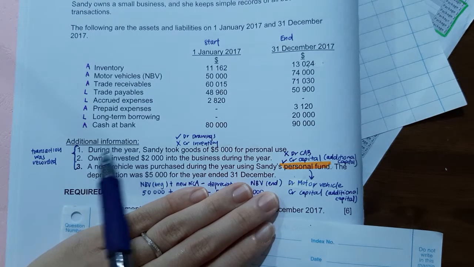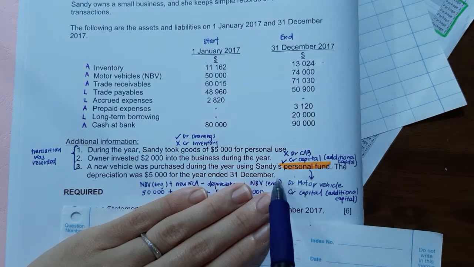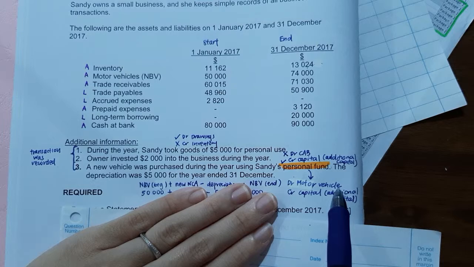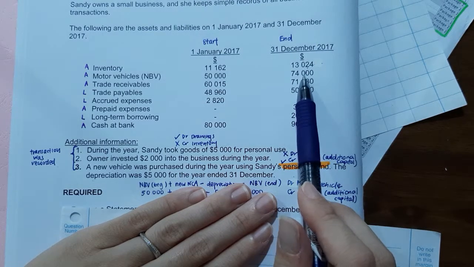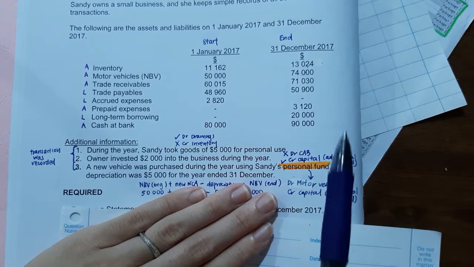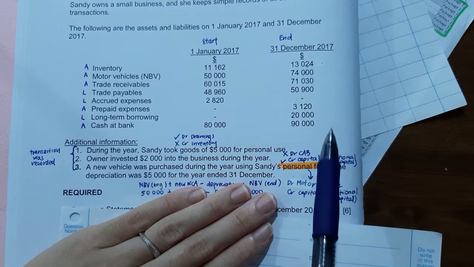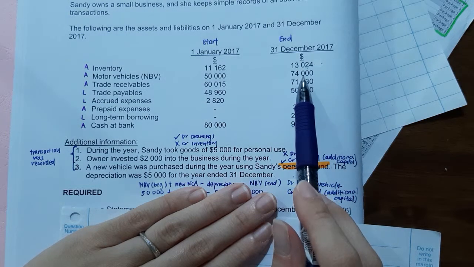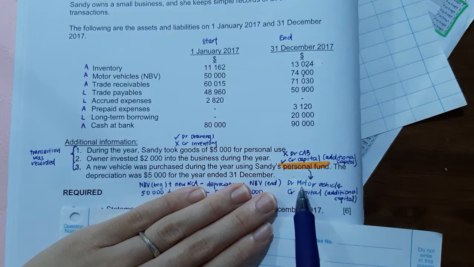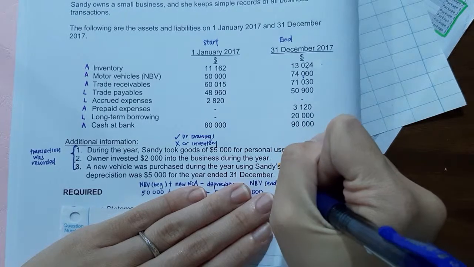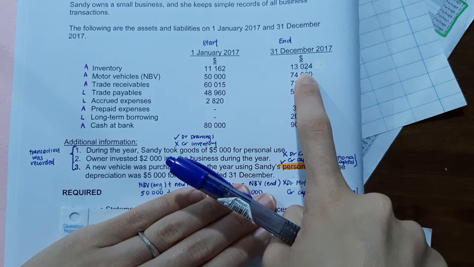In other words, the motor vehicle here has already been adjusted for in 74,000. This 74,000 has already taken into account the motor vehicle that was contributed. I repeat again, this 74,000 has already taken into account the motor vehicle that was contributed. Therefore, I don't need to adjust for this motor vehicle anymore up here. It has already been adjusted for.